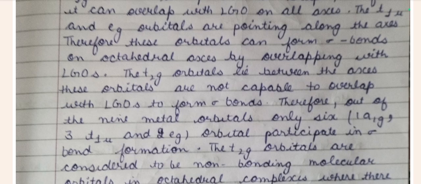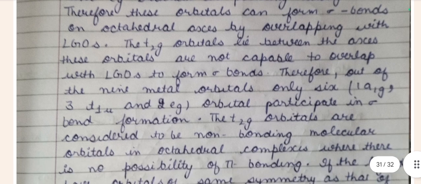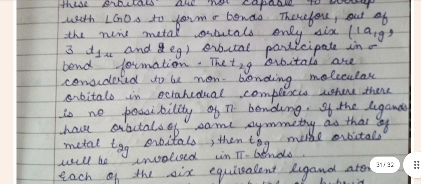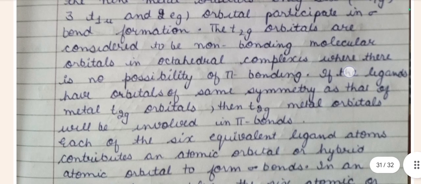Therefore, out of the nine metal orbitals, only six orbitals participate in sigma bond formation. The t2g orbitals are considered to be non-bonding molecular orbitals in octahedral complexes, where there is no possibility of pi bonding. If the ligand has orbitals of the same symmetry as the metal t2g orbitals, then the t2g metal orbitals will be involved in pi bonds.